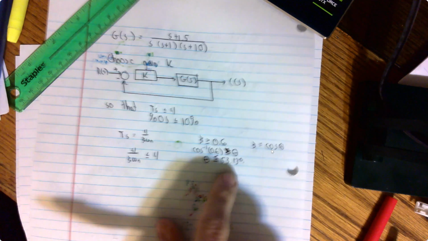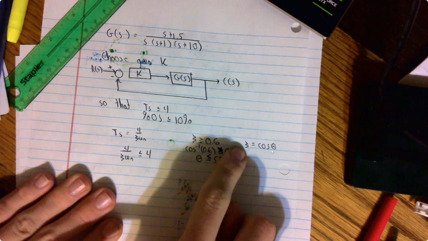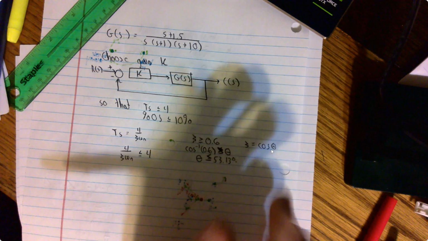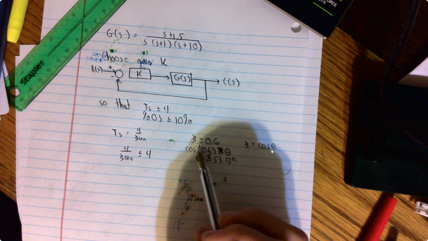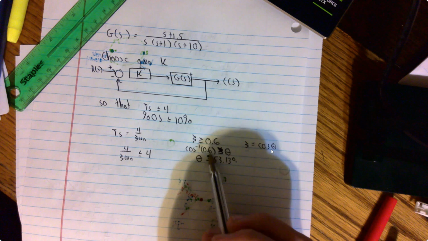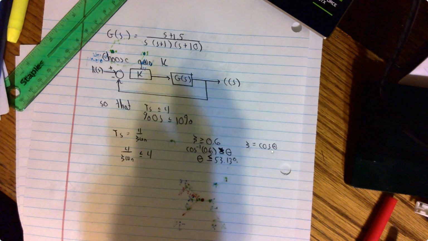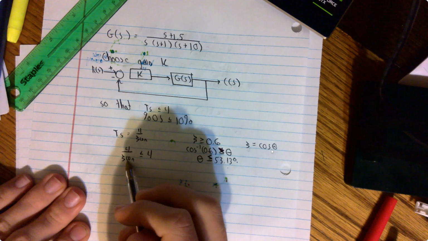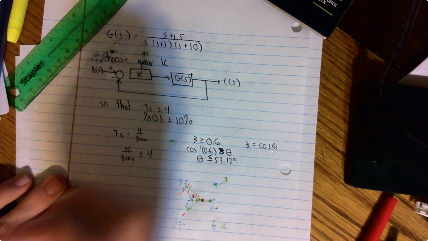What I did here is, we knew that zeta has to be 0.6, so substituting cosine inverse for zeta, 0.6 must be greater than or equal to theta. And then when you take cosine inverse and rewrite it on the other side, you get less than or equal to 53.13 degrees.